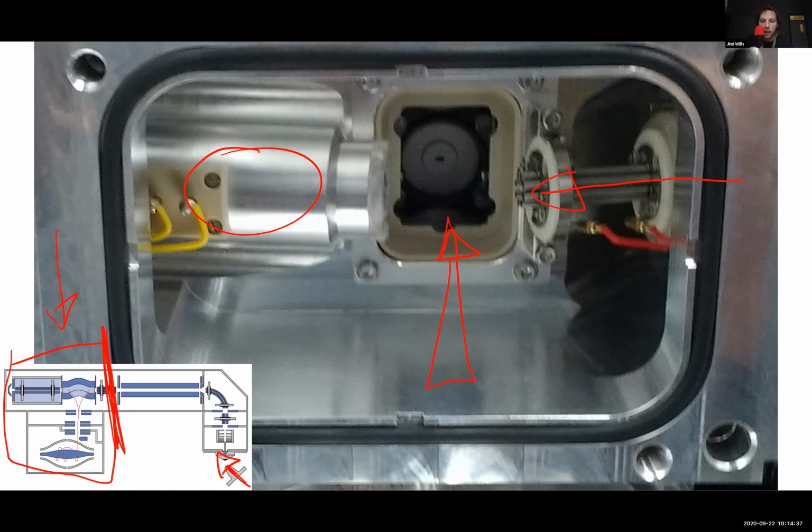That's the only mode that's available on this instrument. On our Fusion Lumos, we also have CID, collision-induced dissociation, and ETD, electron transfer dissociation.